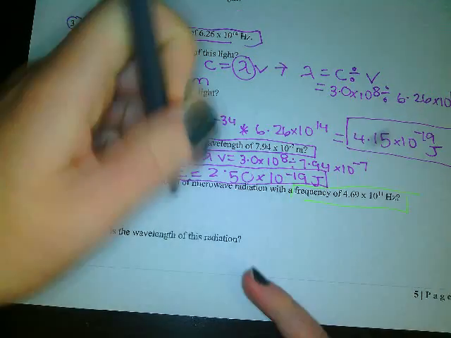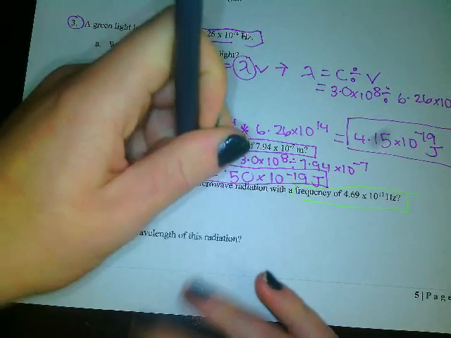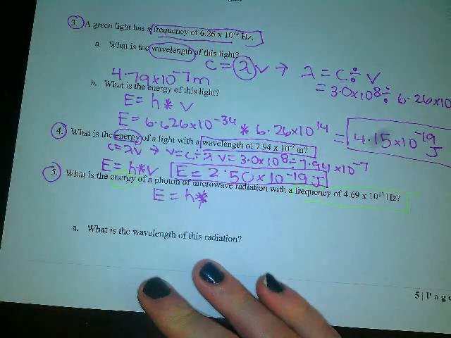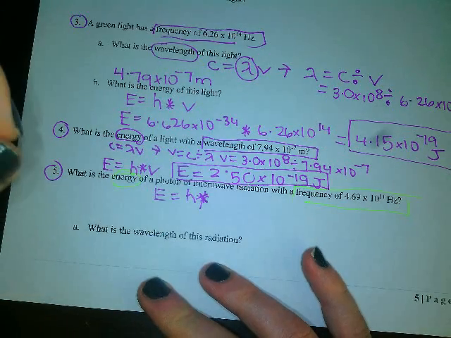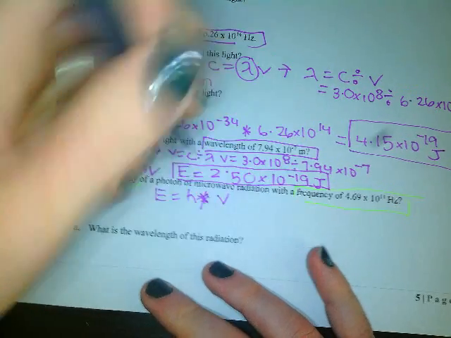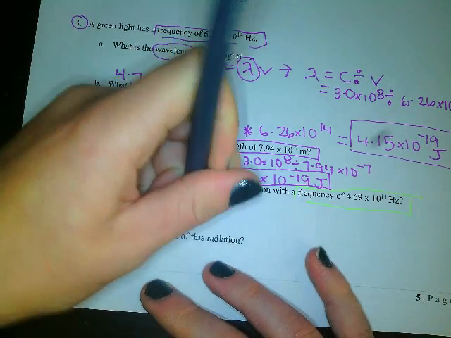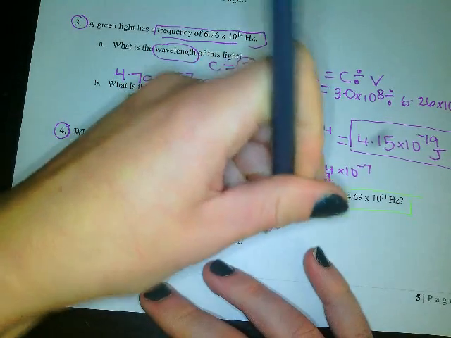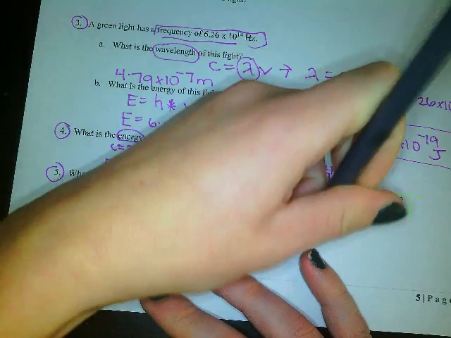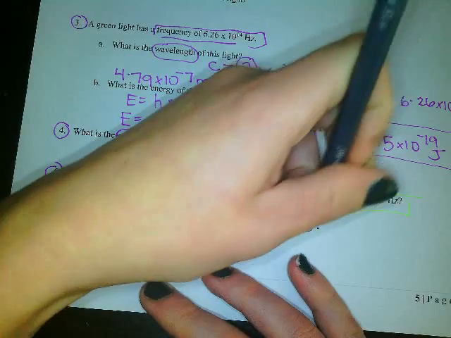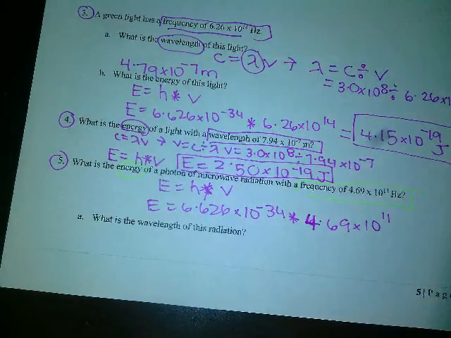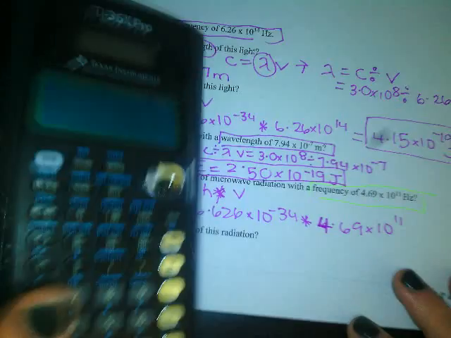So E is equal to H times V, so E is equal to 6.626 times 10 to the negative 34 times 4.69 times 10 to the 11th. There's all that. Okay, let's plug it in.